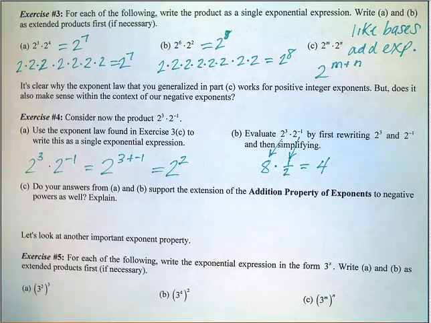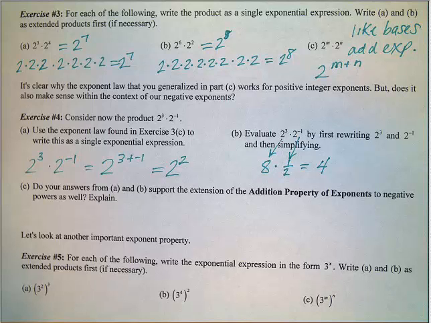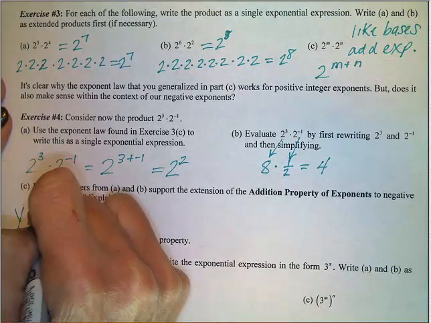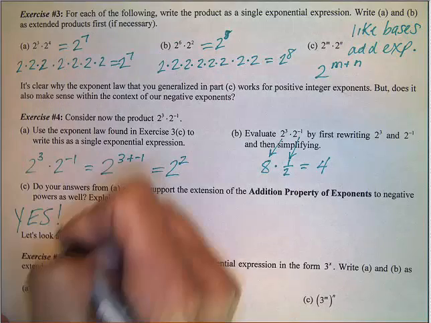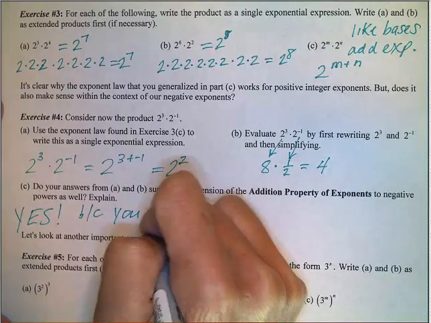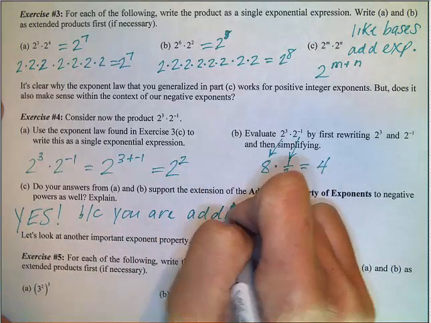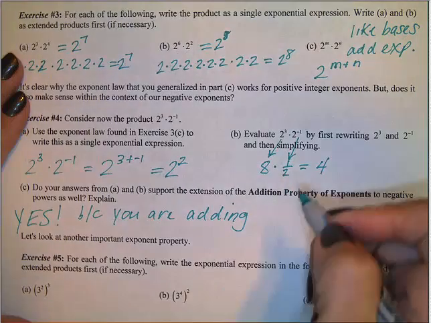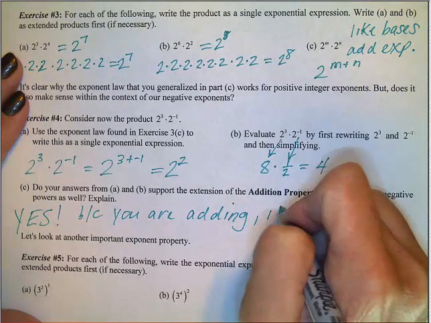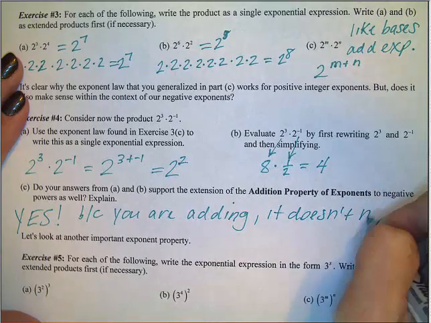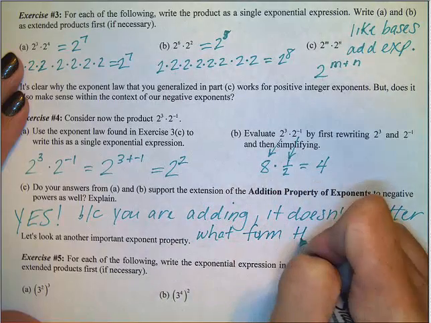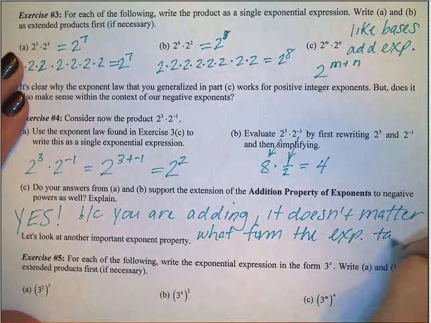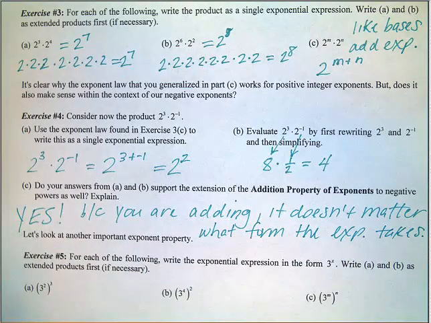4. Do your answers from A and B support the extension of the addition property of exponents to negative powers as well? Yes. Explain. Because you're just adding. We can add lots of different kinds of numbers. So because you are adding, it doesn't matter what form the exponent takes. So let's look at another property.